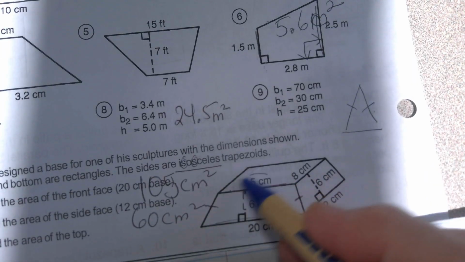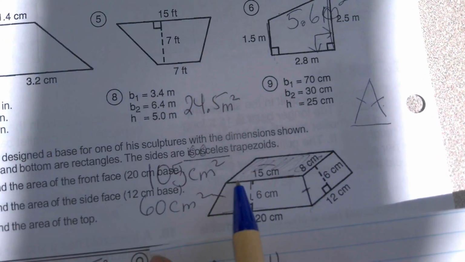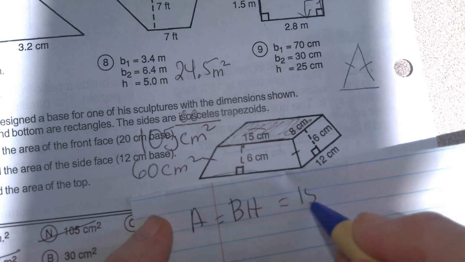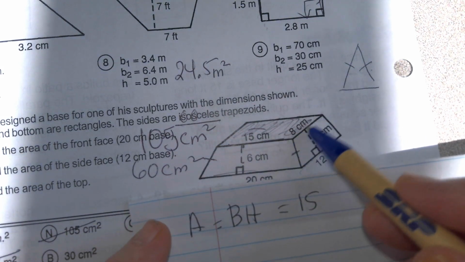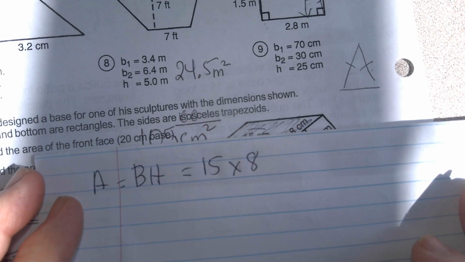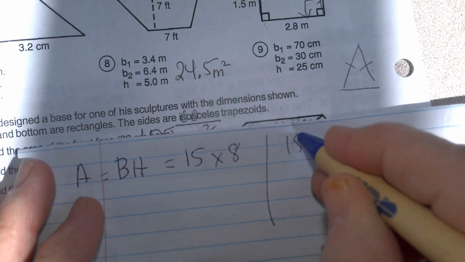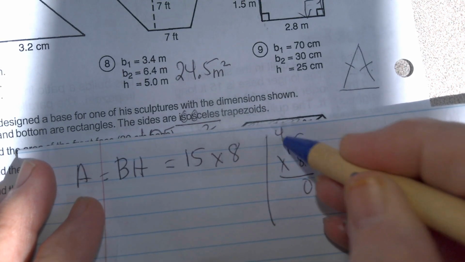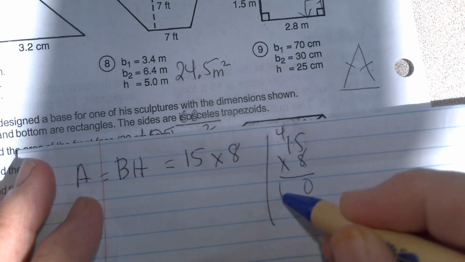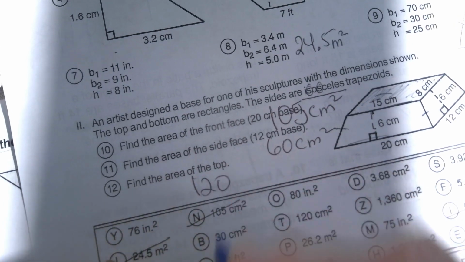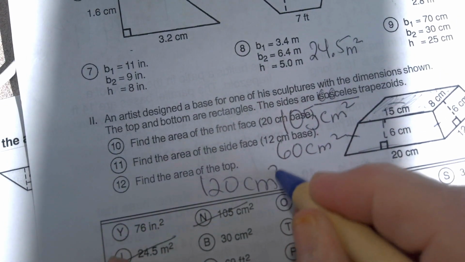So on this top, what is the base of the top? 15. So that's going to be 15 times, what's the height of this? It is going to be 8. And we just have to multiply that together. 15 times 8 is 40. 8 times 1 is 8, 9, 10, 11, 12. And you are right, 120. Okay, so that is going to be 120 square centimeters.